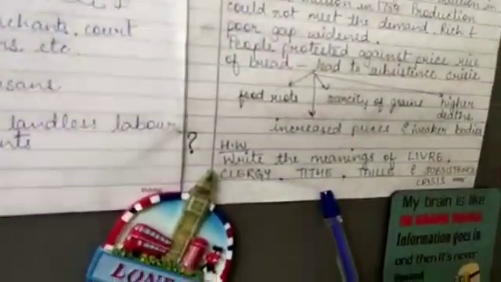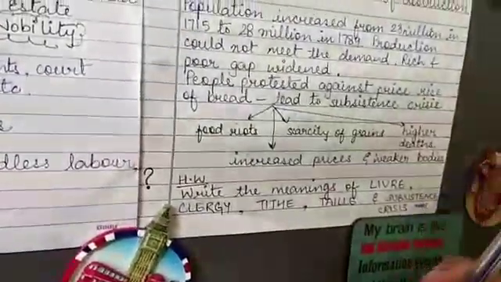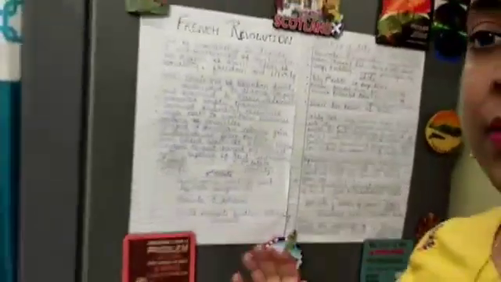So that's all for today, and today's homework is to write the meanings of livres, clergy, tithe, and subsistence crisis. These words you will get in your NCERT book. The glossary part is there. Meanings are also mentioned in your book. Please write them somewhere properly. Learn them.